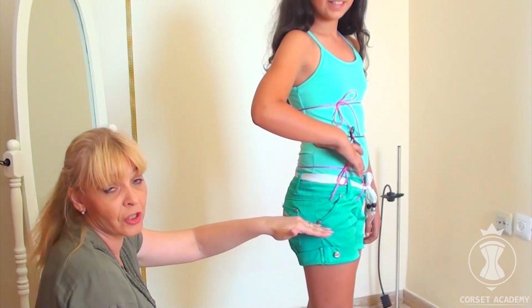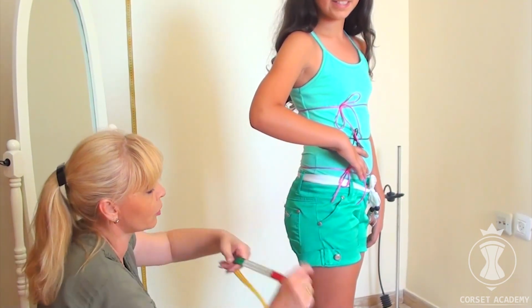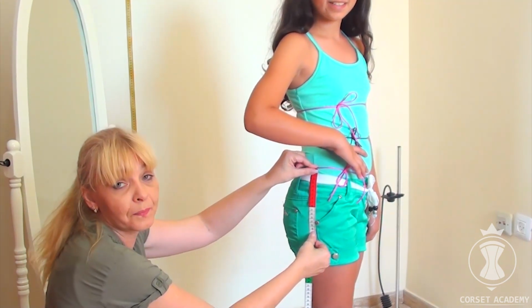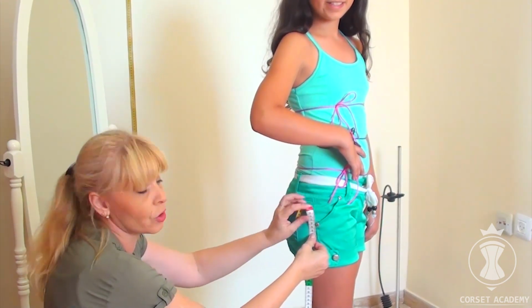Next, I measure the distance from the hip level where I just placed the measuring tape up to the waistline along the side. This is hip depth.